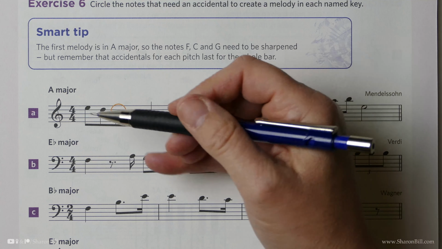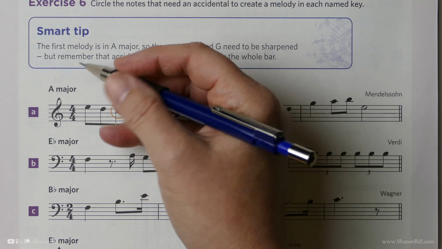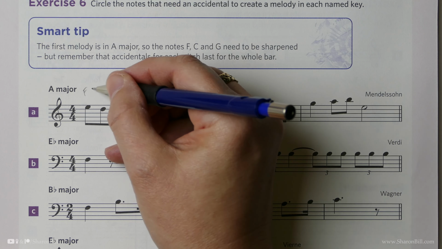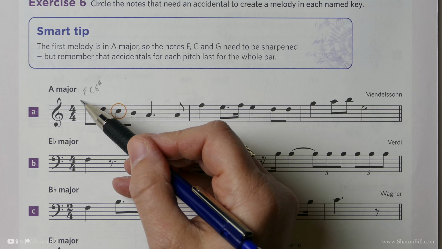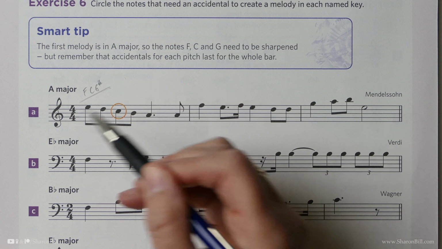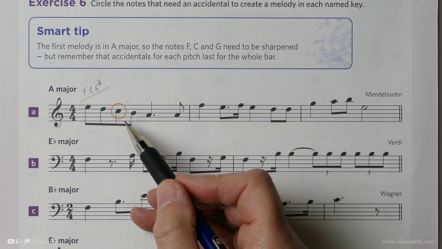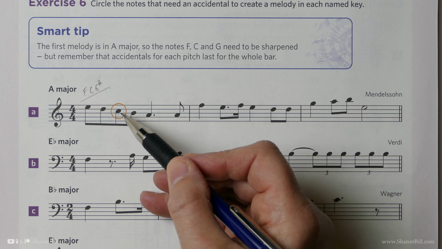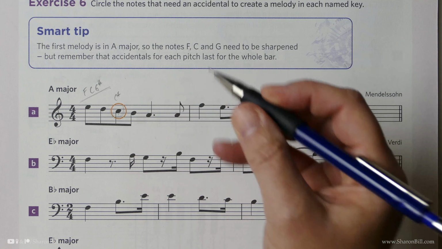So first of all we've got to think, what should be in the key signature? We know that A major requires F sharps, C sharps and G sharps. So every time we see an F, a C or a G, we need to remember that they need to be sharpened. However, do remember that an accidental lasts for a whole bar. For example, here this is circled because this is a C, we're in the treble clef, and that should be a C sharp, so it needs an accidental.